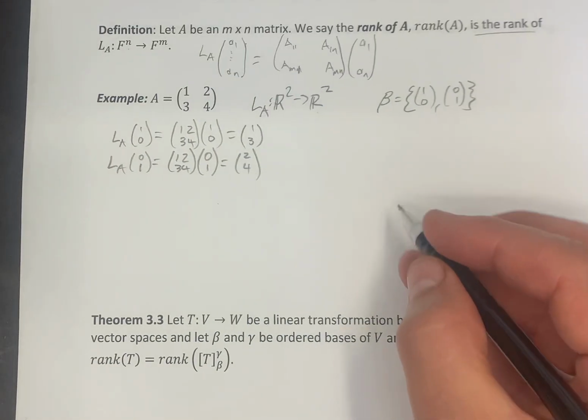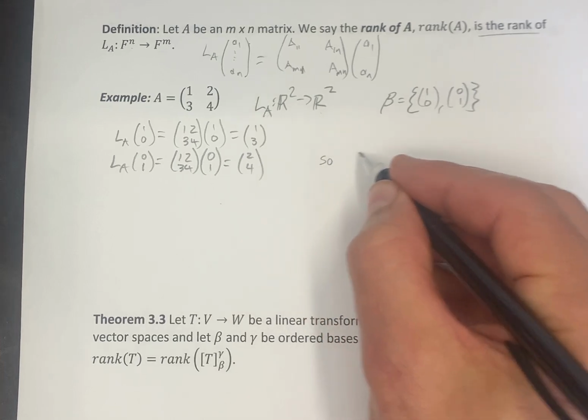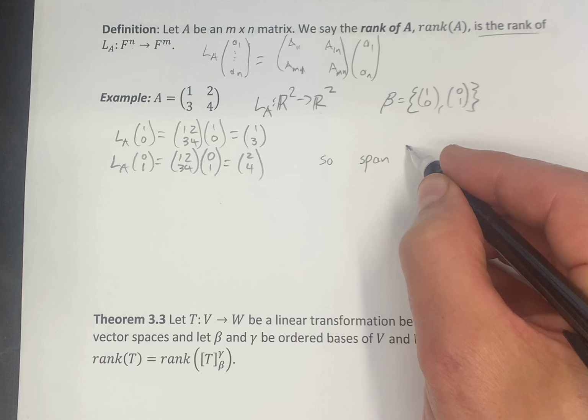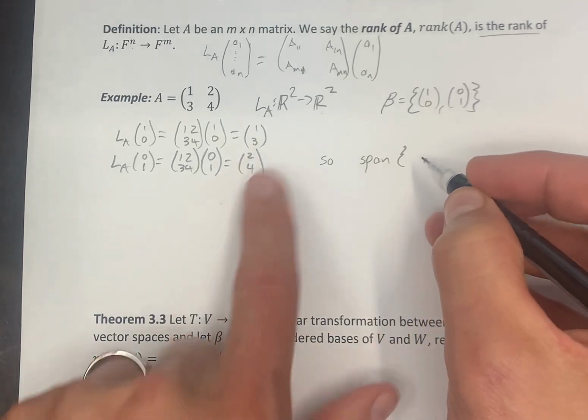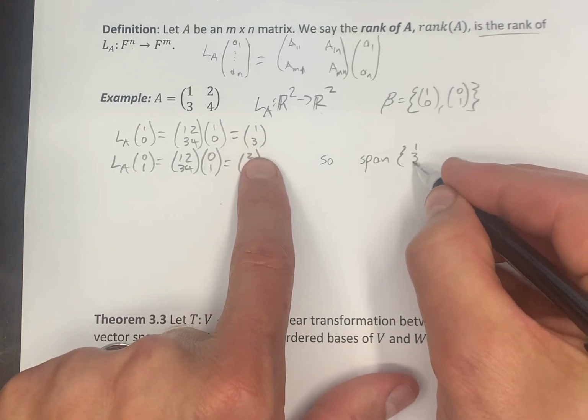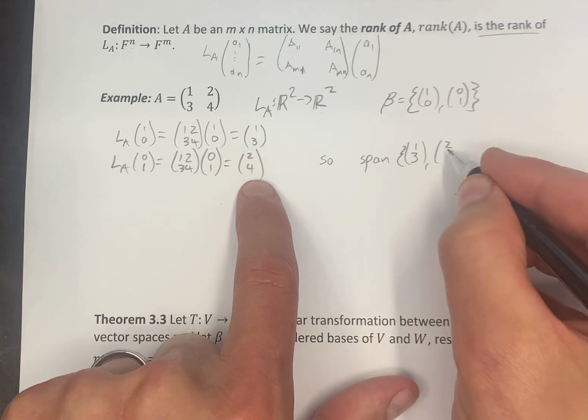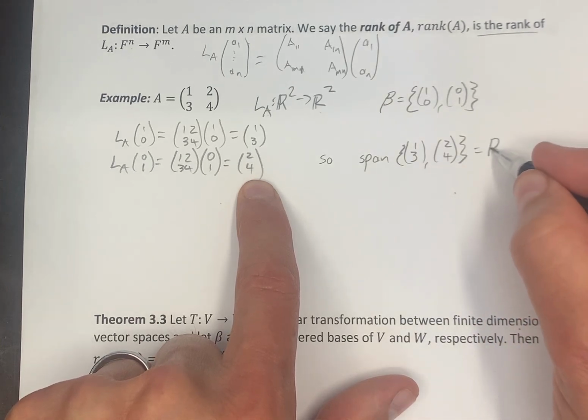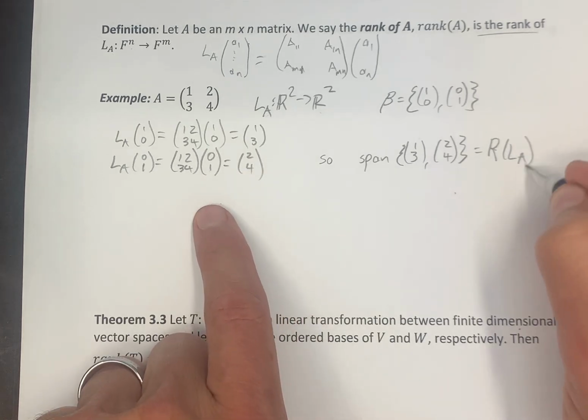So the span of (1, 3) and (2, 4) is the range of the L_A operator, right?